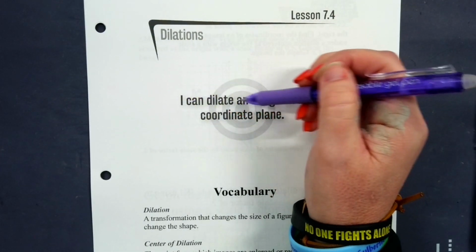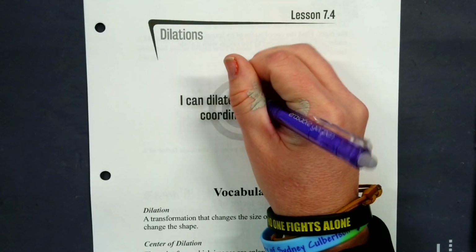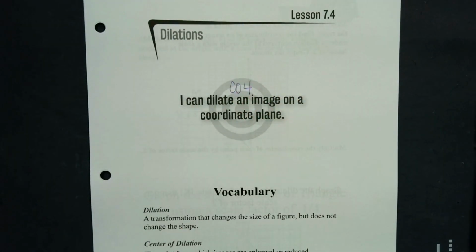Okay, I can dilate an image on a coordinate plane. This is CO4. Guys, we only got one more to go.